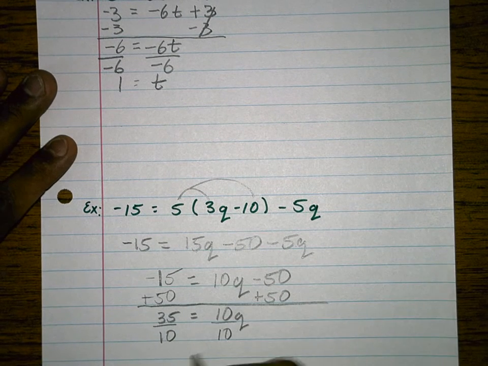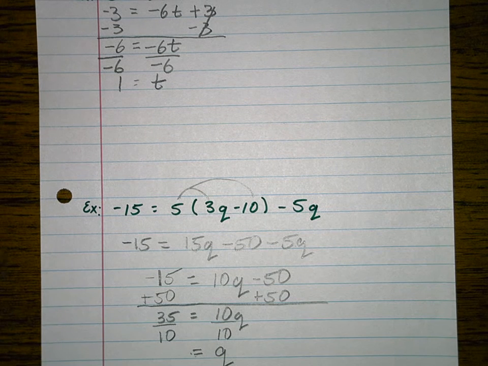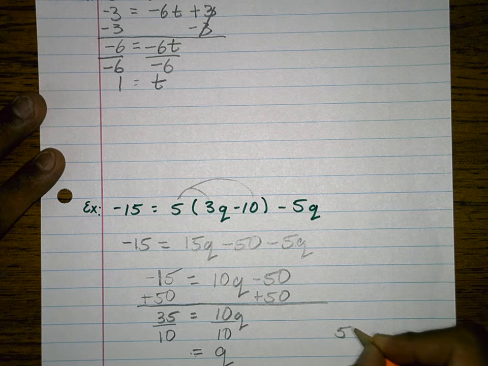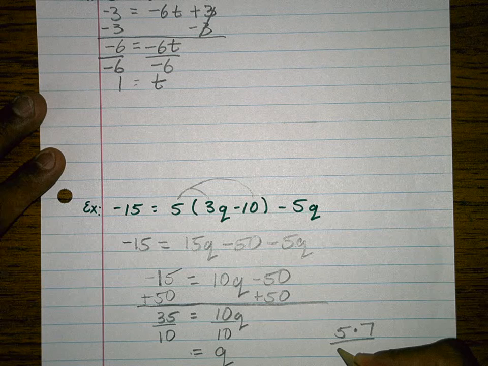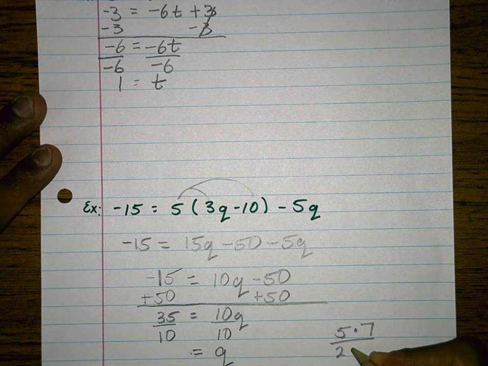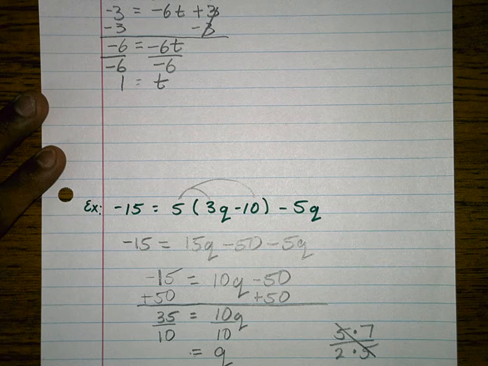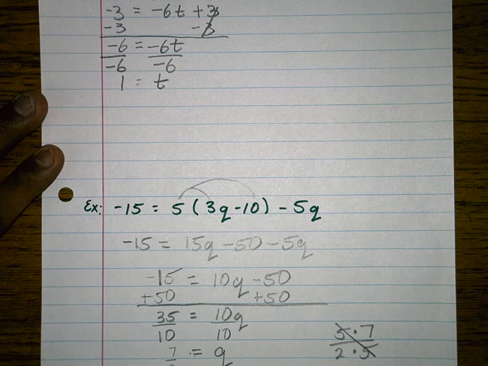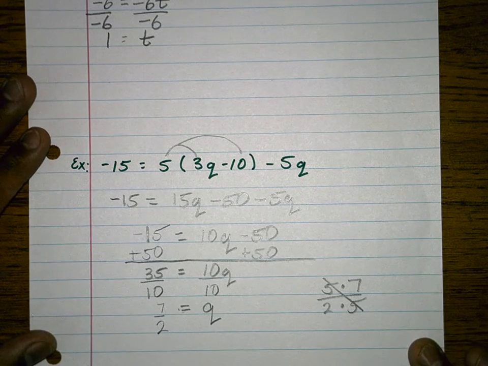Okay. And just because I got a fraction doesn't mean that I'm wrong. Okay, but I do want to simplify this, and just keep in mind here 35 is the same as 5 times 7 all over 2 times 5, right? Those are the same, so I can cross those 5's out, so I get 7/2.